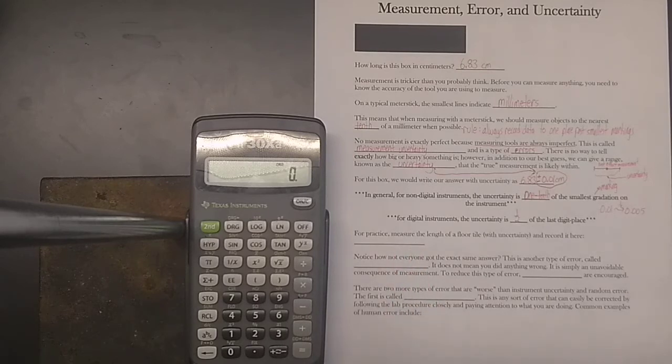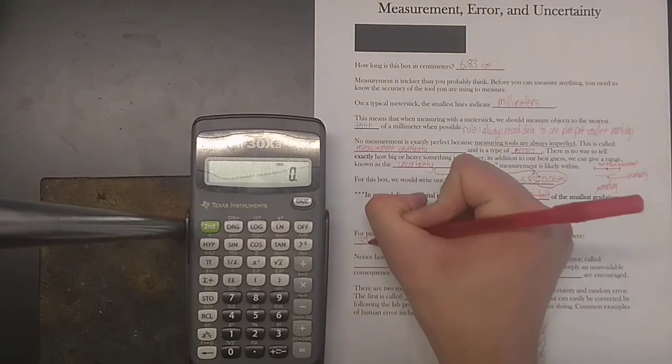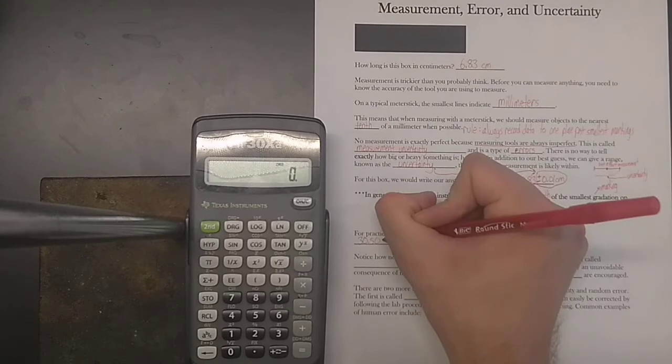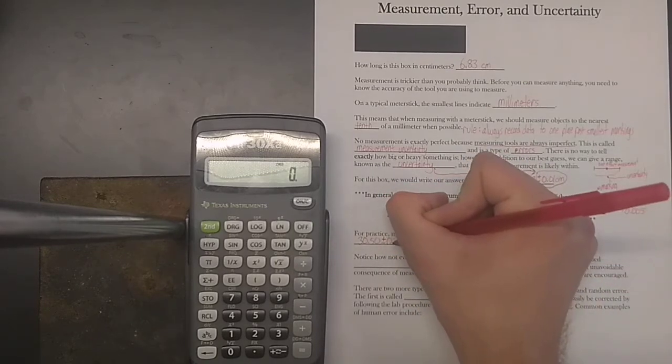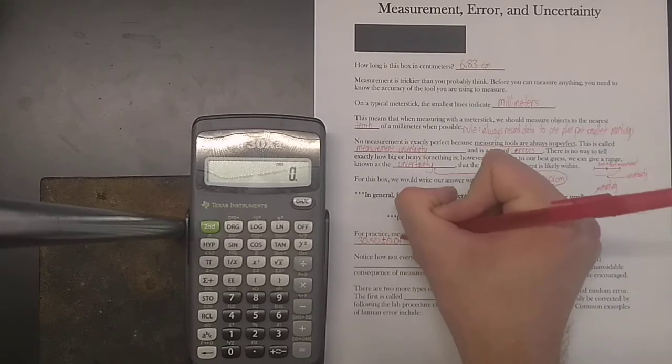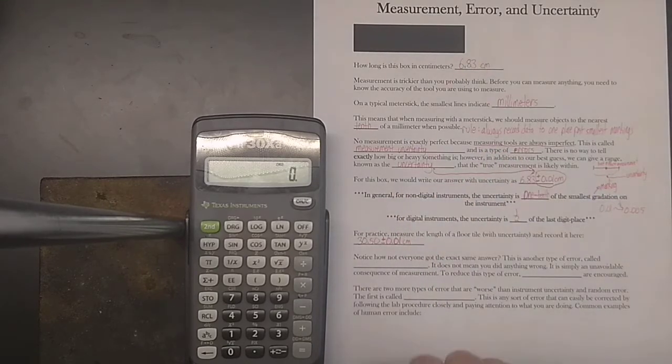In class, if we were in class, I would have everyone get a meter stick now, and we would measure the length of a floor tile with uncertainty and record it here. So with the meter stick, the smallest lines are millimeters, so you're going to go to the next place out for your measurement and for your uncertainty. So a typical measurement might look something like this. Someone might get 30.50 for the measurement, and then they're going to add on the uncertainty. Now you're not really adding, but you're going to write it in addition to, so that your measurement with uncertainty is 30.50 plus or minus 0.01 centimeters.